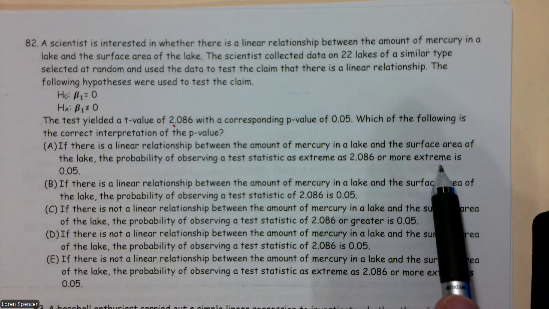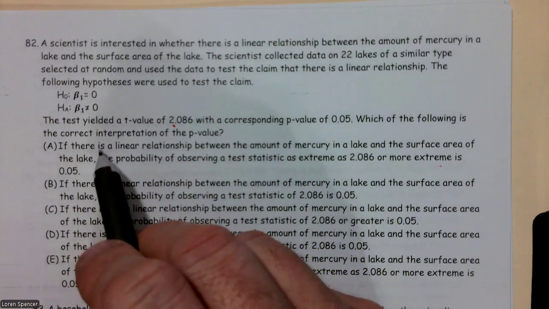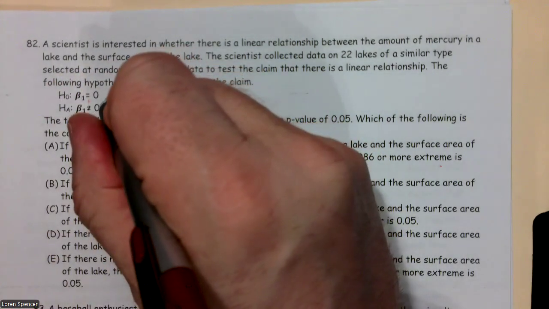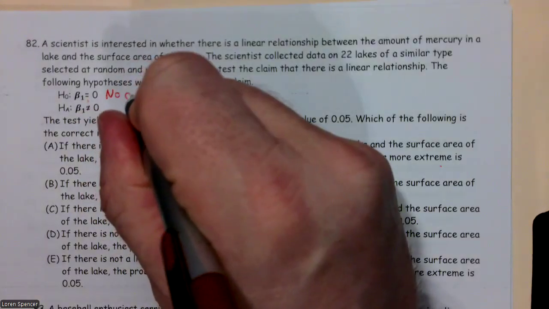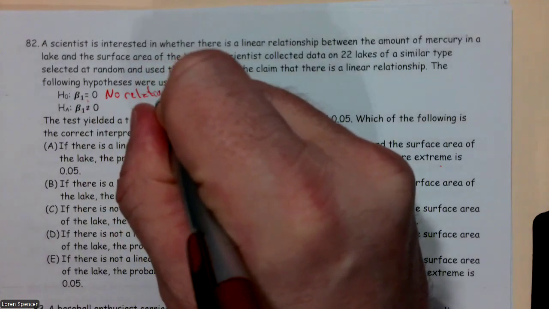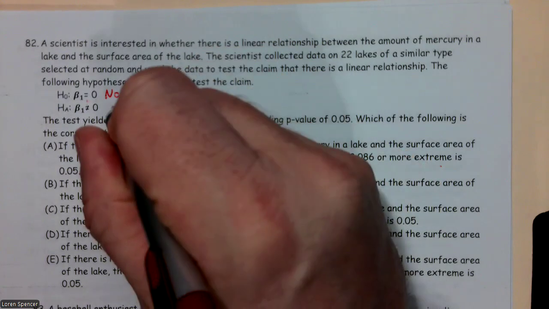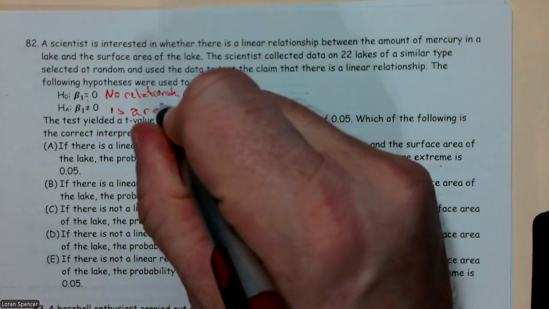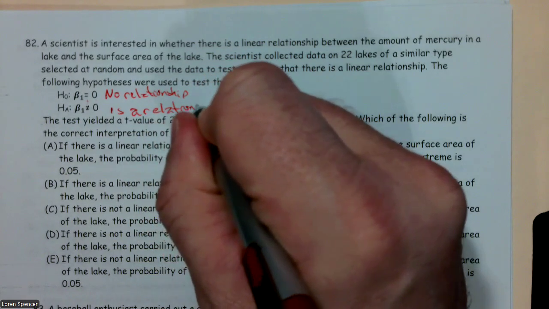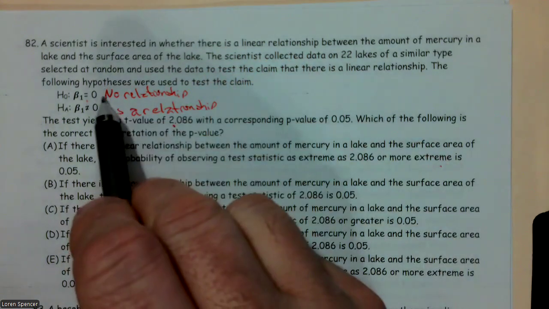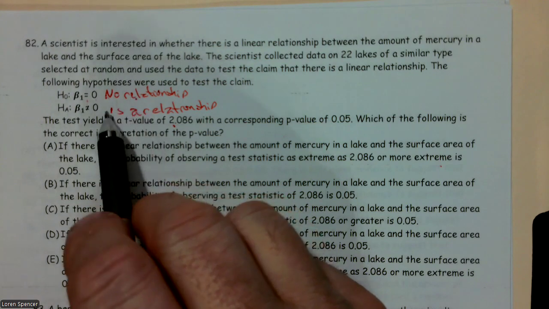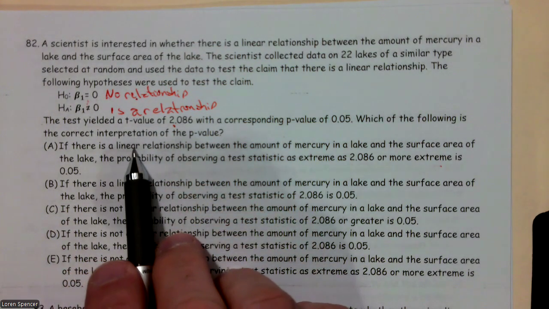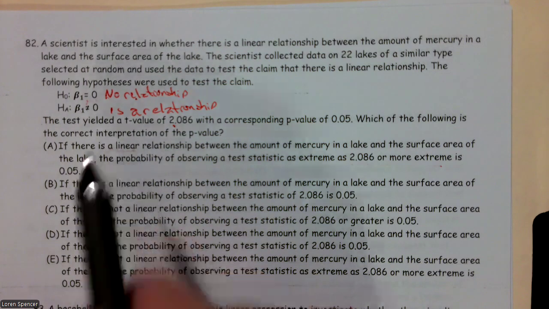The problem is that this is no relationship, and this is a relationship. If our slope is zero, we have no relationship. So it's not if there is a linear relationship, it's if there is not.